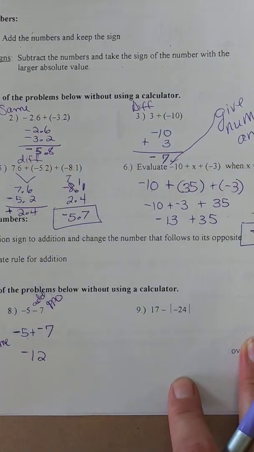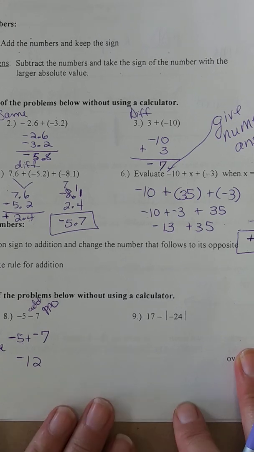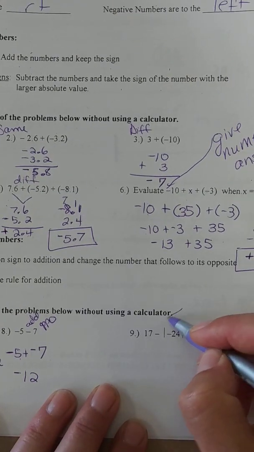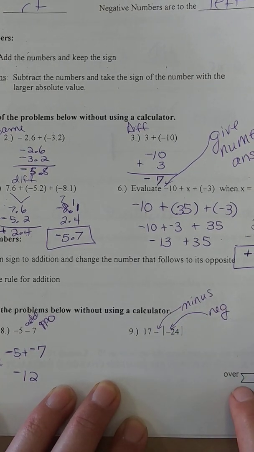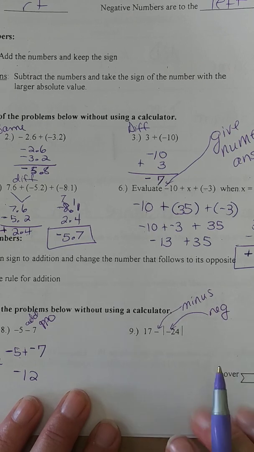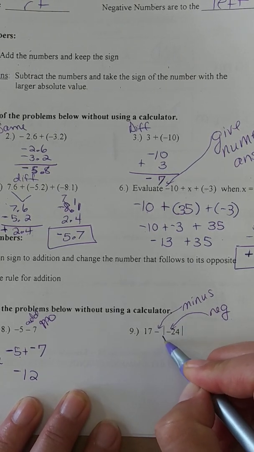Then we go over here: 17 minus the absolute value of negative 24. So I'm going to write that out. This is the subtraction sign. The next one is a negative sign, especially if I wanted to use the calculator. So this is PEMDAS. Absolute value is treated like the P in PEMDAS for parentheses. So we're going to do that first.